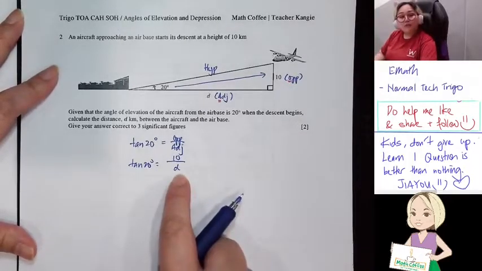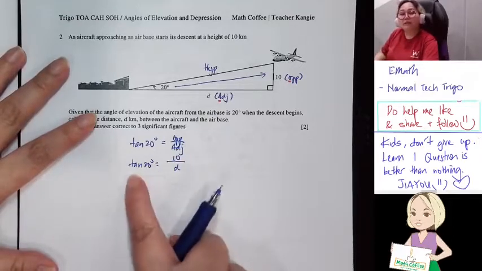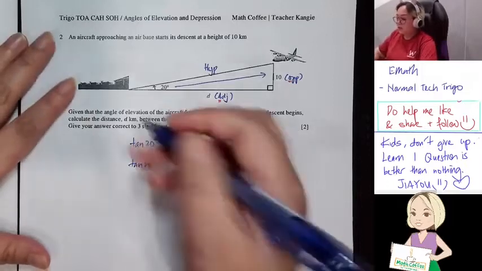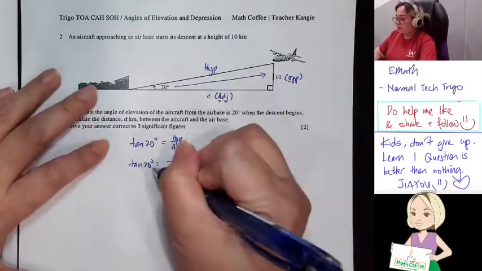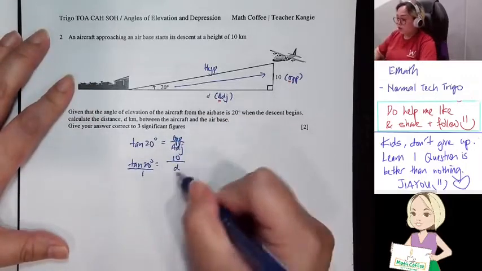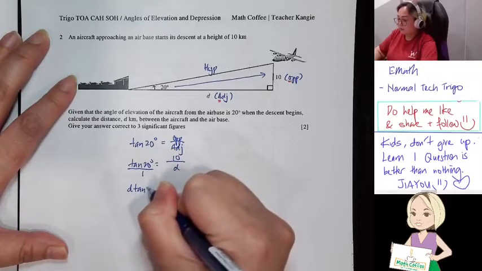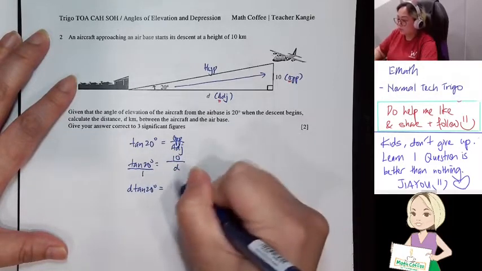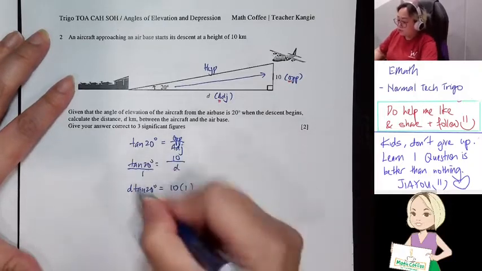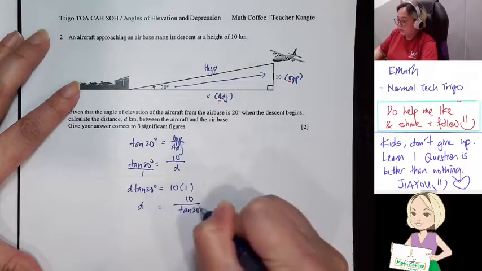Now we need to solve for D, right? Kids, students always take a shortcut and straight away say, oh, D equals 10 times tangent 20. It's not. Always make a single fraction on both sides, so I always put over 1. Then we cross multiply. D multiplied with tangent 20 degrees equals 10 times 1, so D will be equal to 10 divided by tangent 20 degrees.